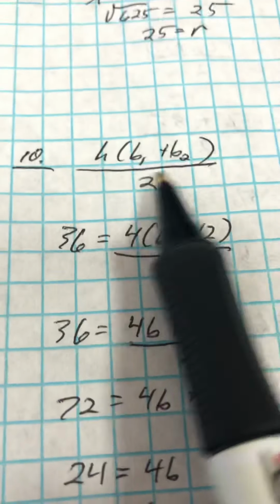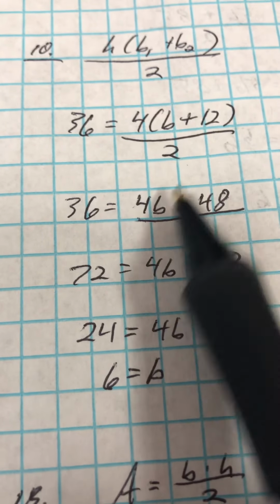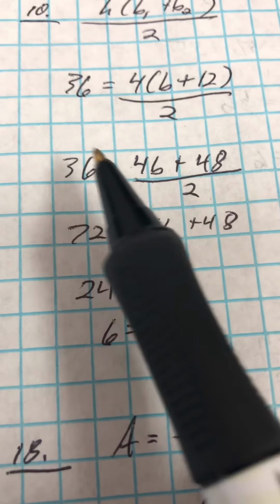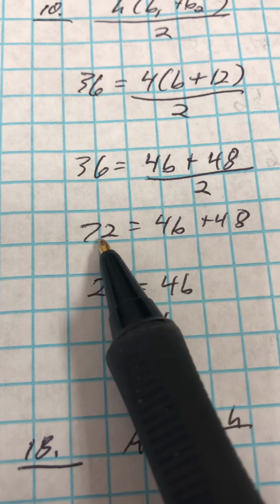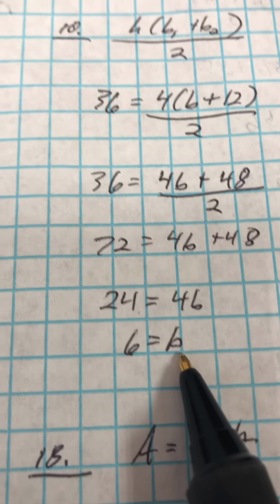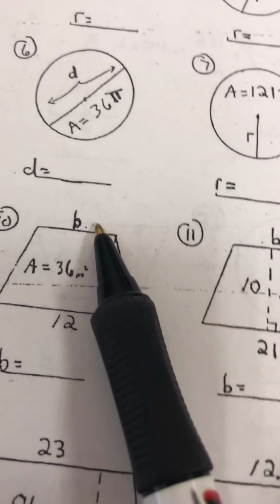So I plug in the information that I know, it all equals 36. Okay, I go ahead and use the distributive property. I end up with 4b plus 48 over 2. I multiply both sides by 2 to get rid of that 2. And then I subtract 48 from both sides, and then I divide by 4. And I end up with 6 being that b that was missing, that base that was missing. That becomes 6.